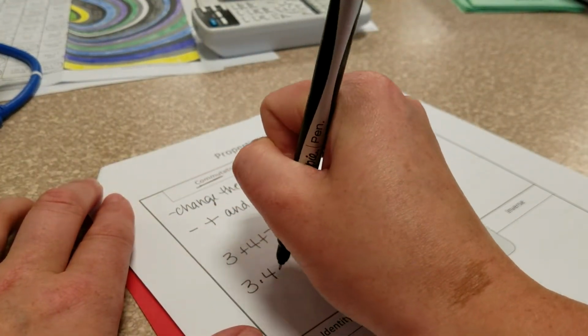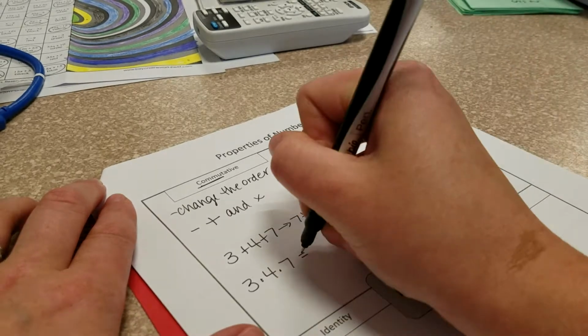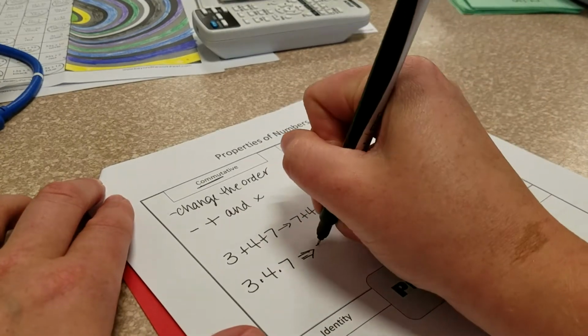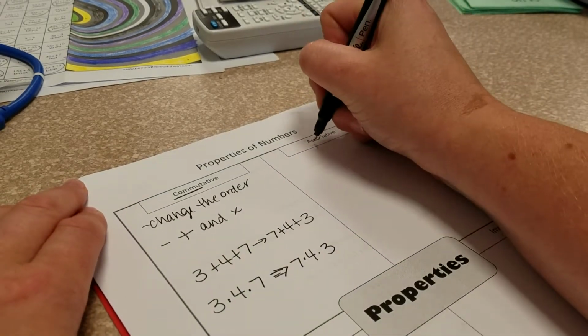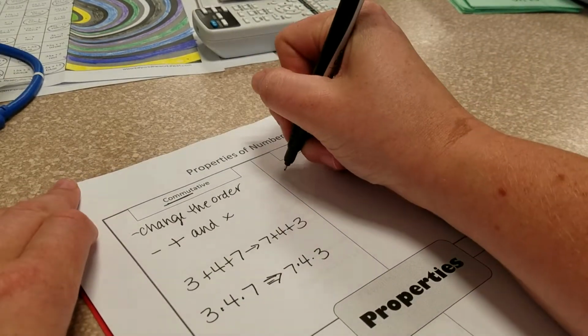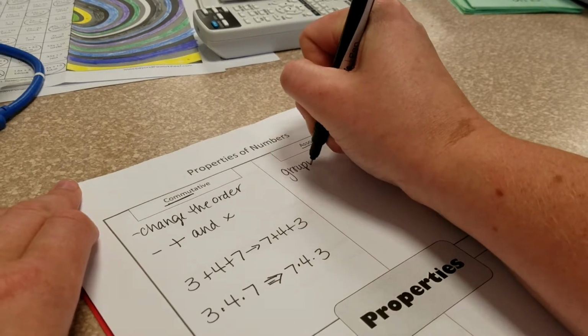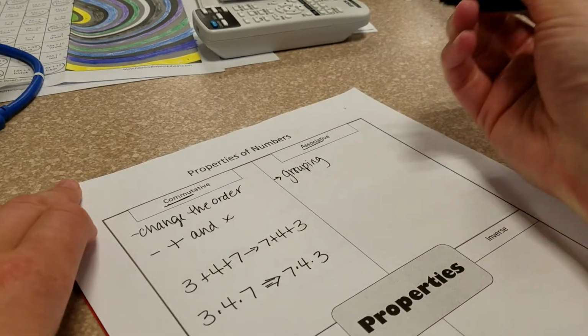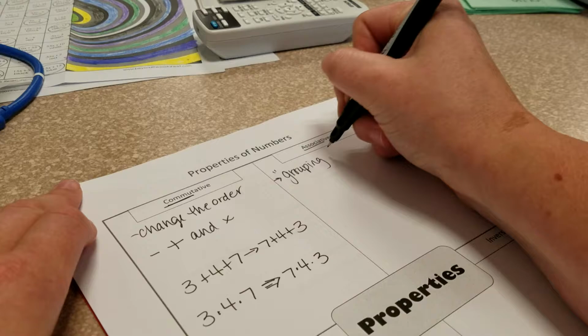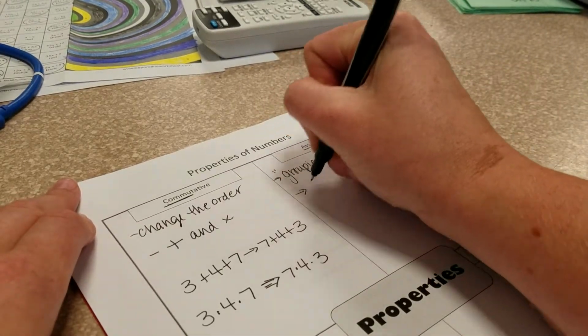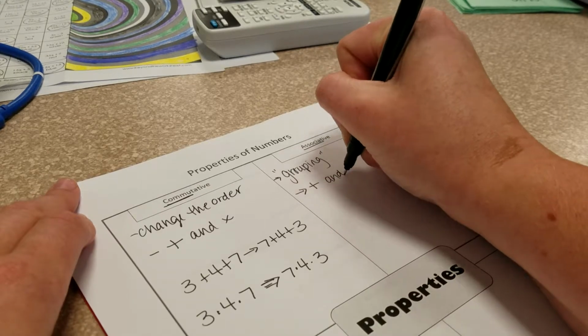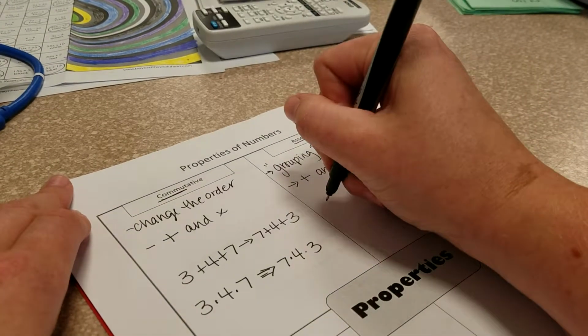With multiplying, same idea, 3 times 4 times 7, we can also switch that around as 7 times 4 times 3. In the associative property, we're talking about what can we associate. So we're talking about grouping here. If you think about who are your friends, those are the people that you associate. They're grouping. And we can change what gets grouped within a problem. Again, this is going to work for addition and multiplication only.